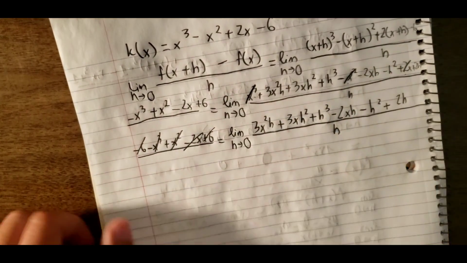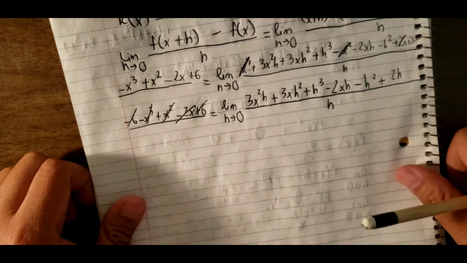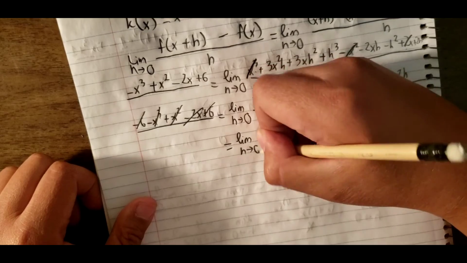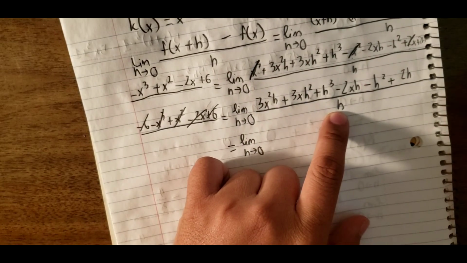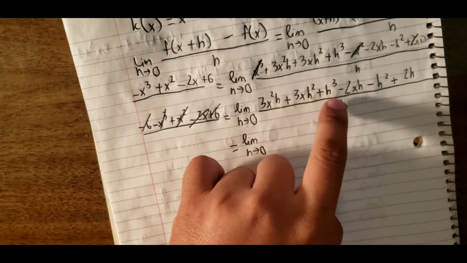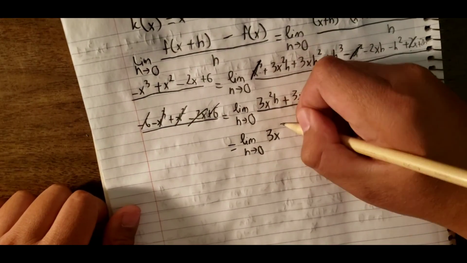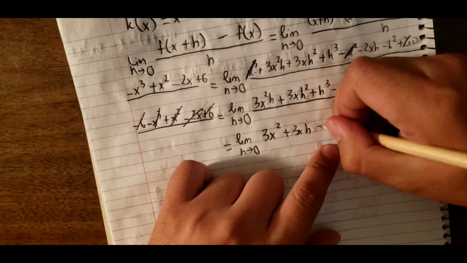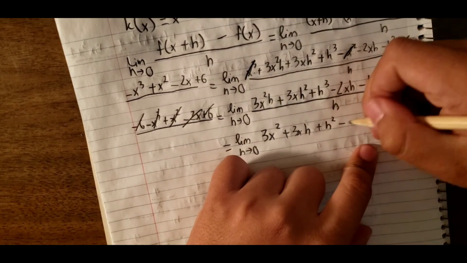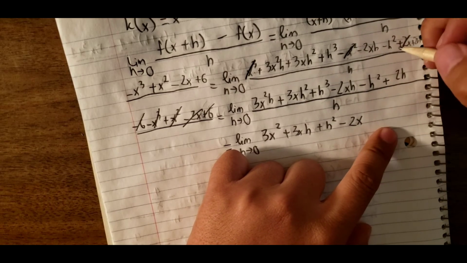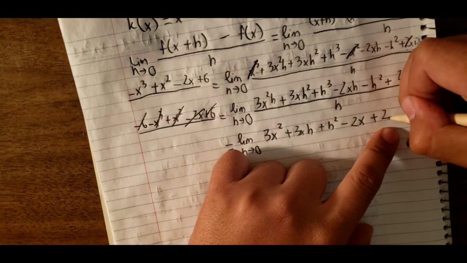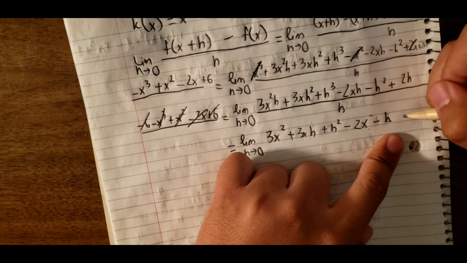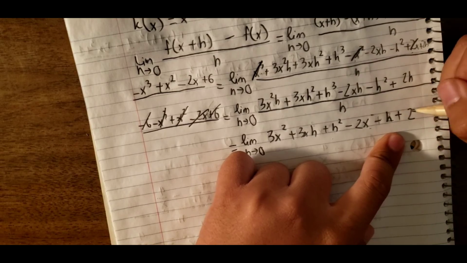So we have the simplification of the fraction. In here we use h in the denominator, and we simplify the numerator. So we have 3s power 2 plus 3sh plus h power 2 minus 2s minus h plus 2.